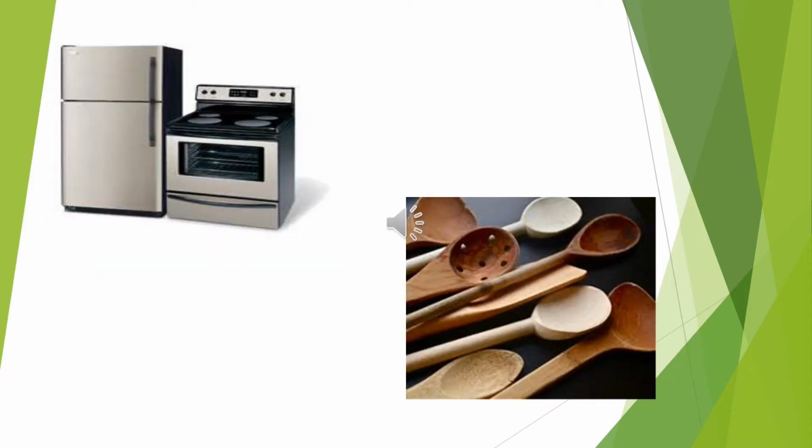Okay, so how about this one? The left side on top. Correct, that is refrigerator and range. Kalan, malaking kalan na may oven sa baba.